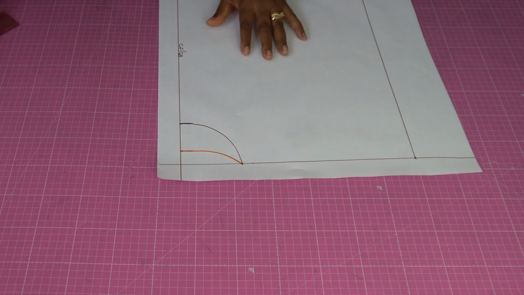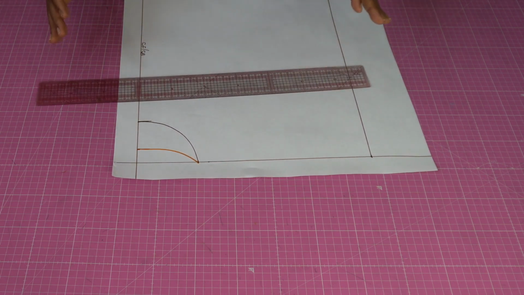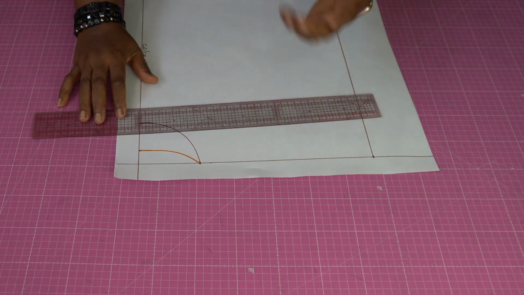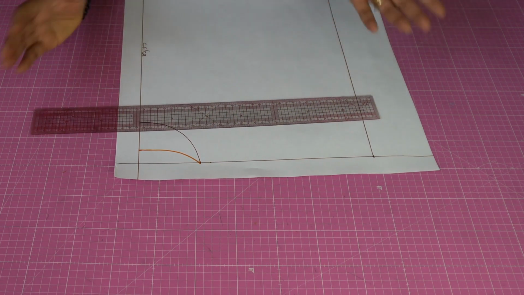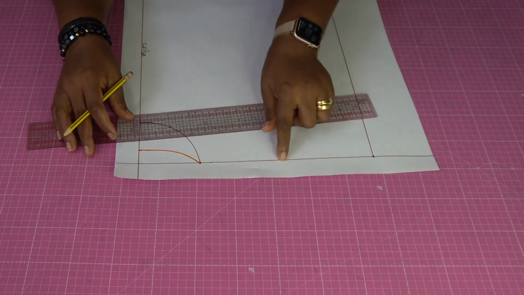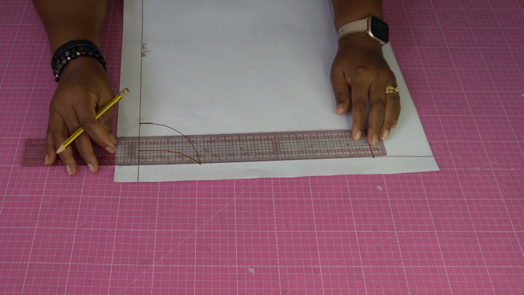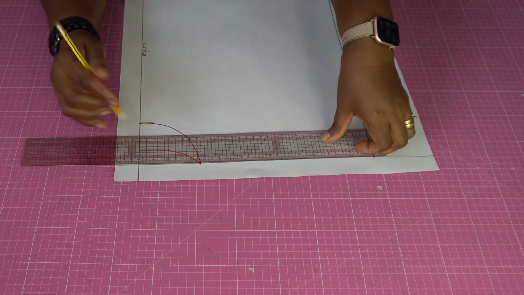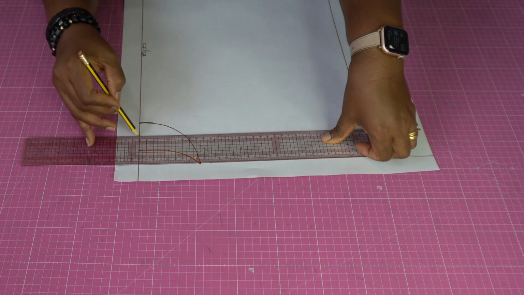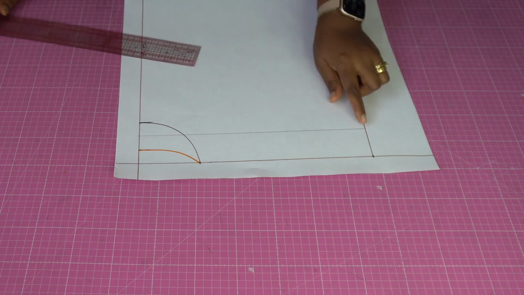Now the next thing we are going to do is we're going to draw from here. Before we draw our shoulder, you remember that our shoulder is not straight, it's a little bit slanted. So we're going to draw a guideline that will help us draw our shoulders. So from here, I'm just going to draw down 5 cm. So I'm just going to draw a straight line across it. So this line is just to serve as a guide. So you see?